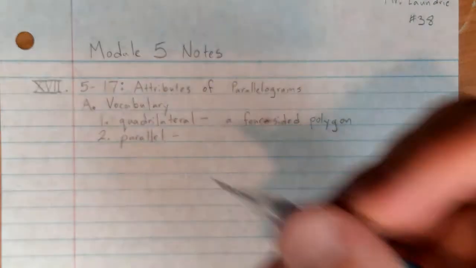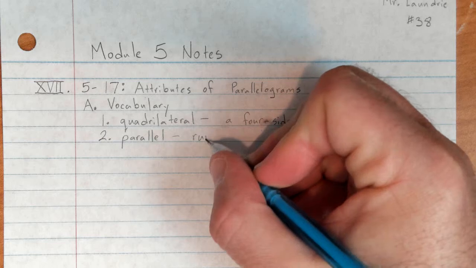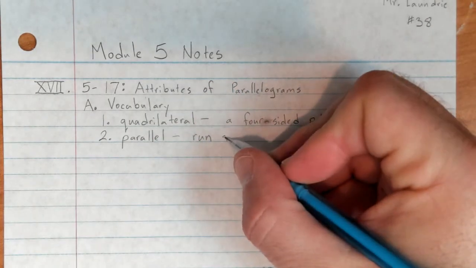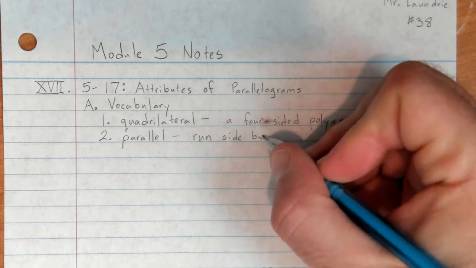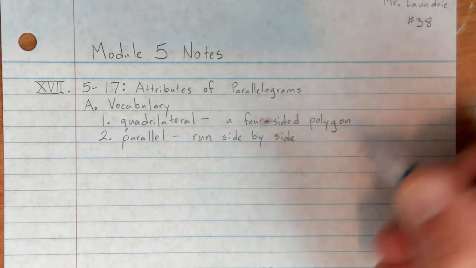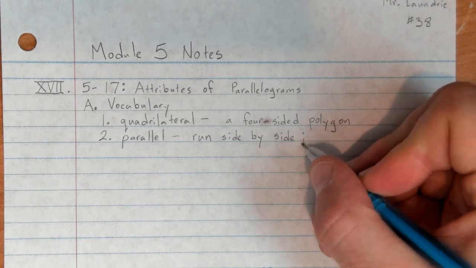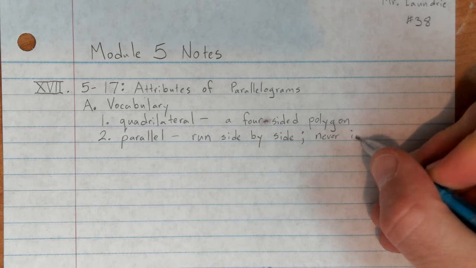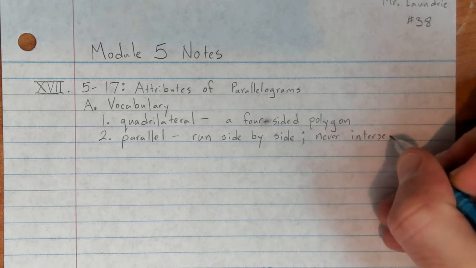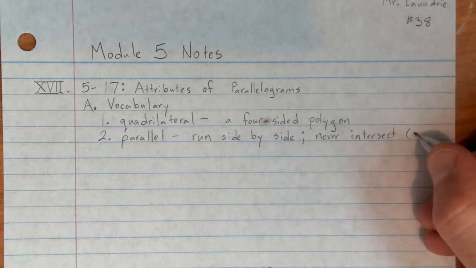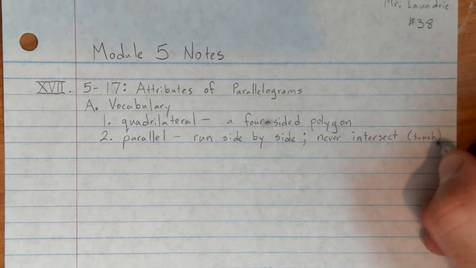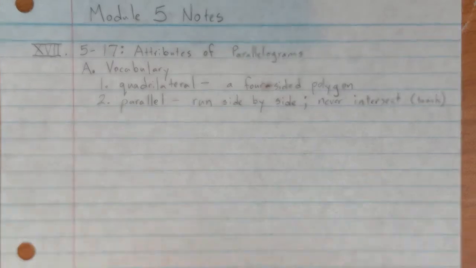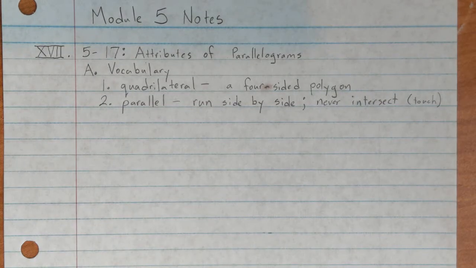So parallel, once again, these are lines or line segments or rays that run side by side. They go in the same direction, always. They never intersect. They never touch. They never cross. Parallel, they run side by side. They never intersect. They never cross.